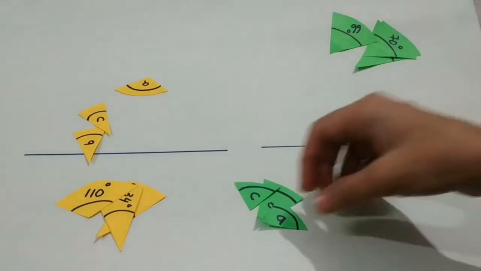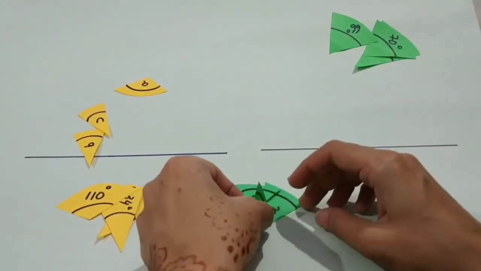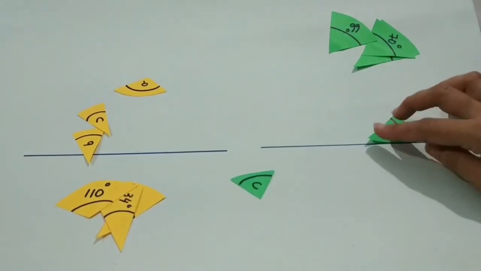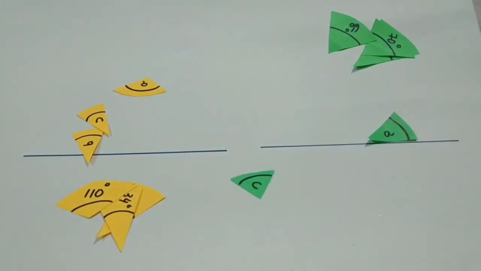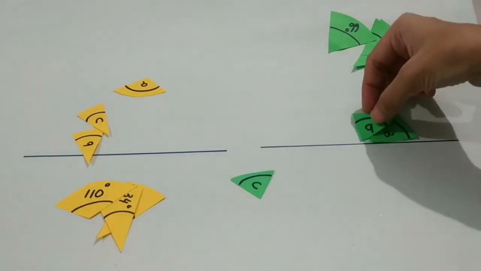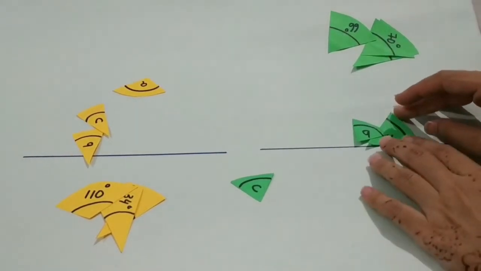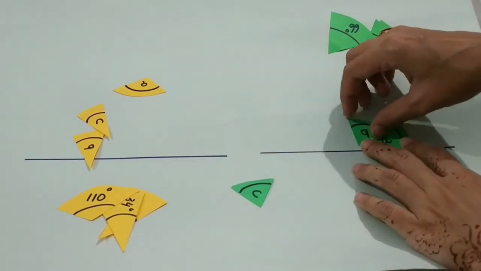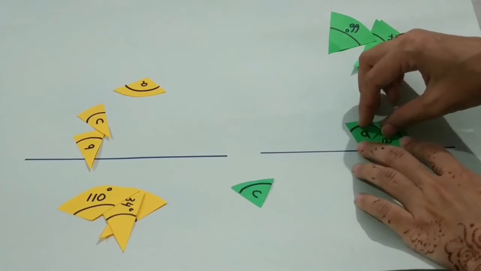Now let's place them. And this is A, so we're going to place this over here. You can even glue them if you want to. B, it's a bit small in size, so it's going to be a little bit difficult.